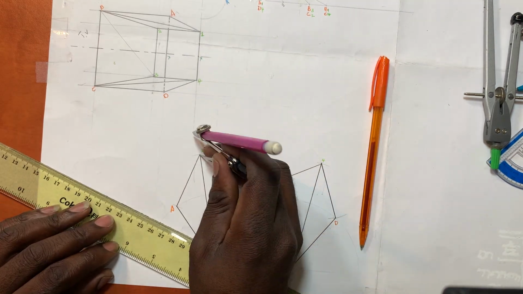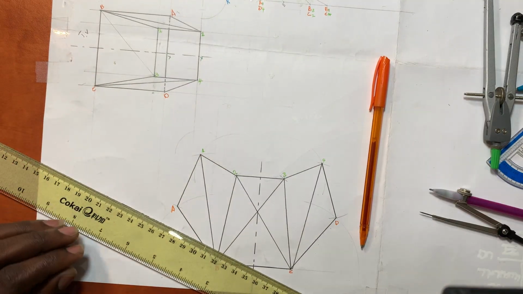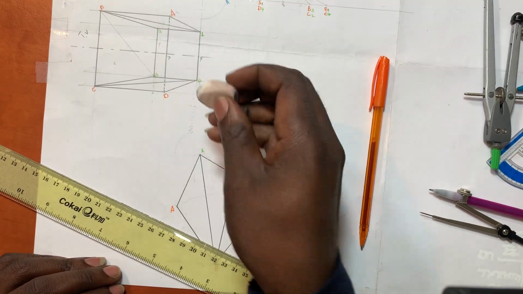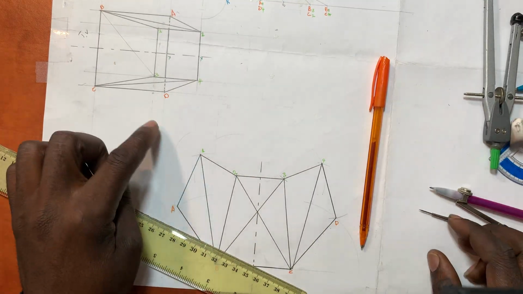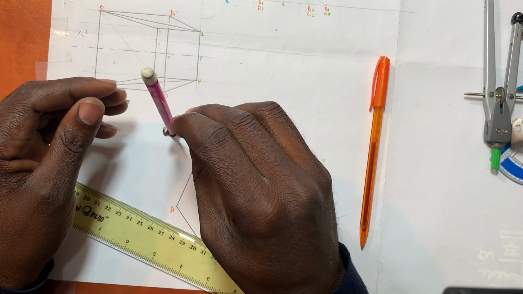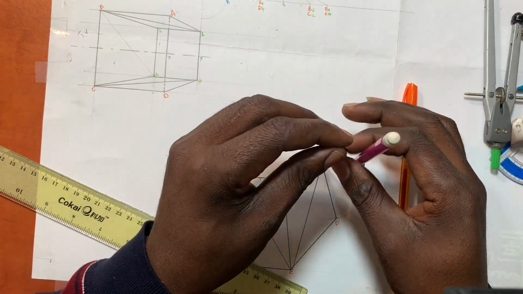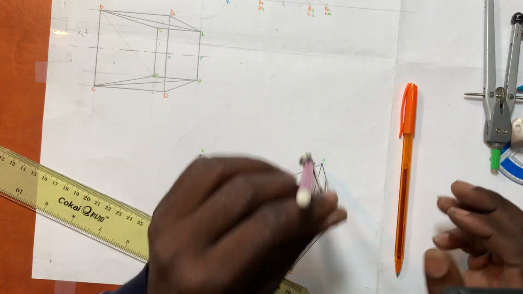Then come and place it at 1. Then just strike an arc here. This one, I don't need it this much long. Strike an arc there, like this. Even this side, place it here. Strike an arc from here to here.